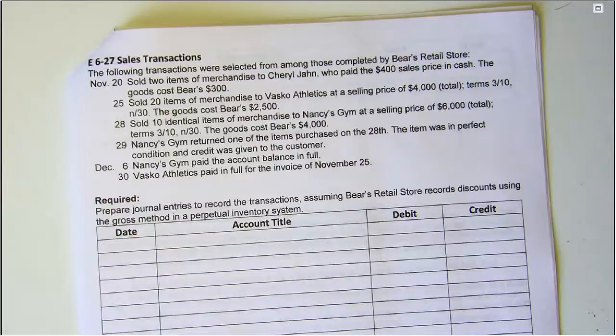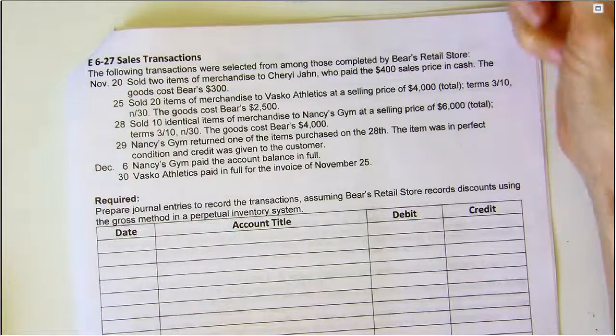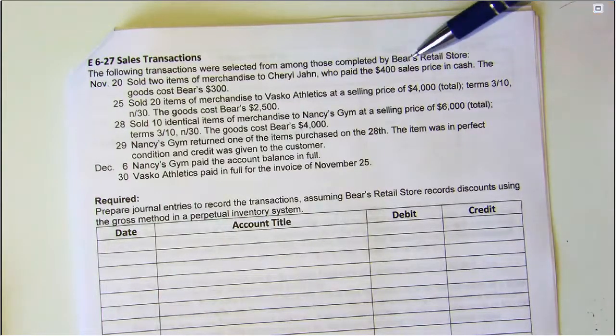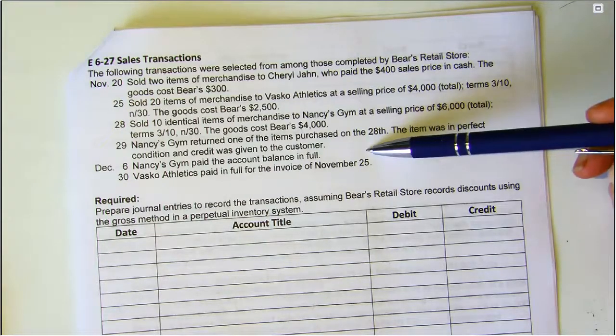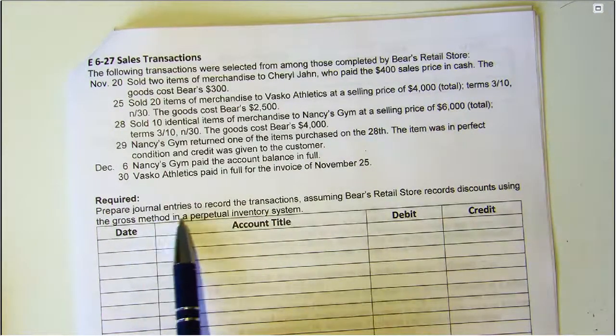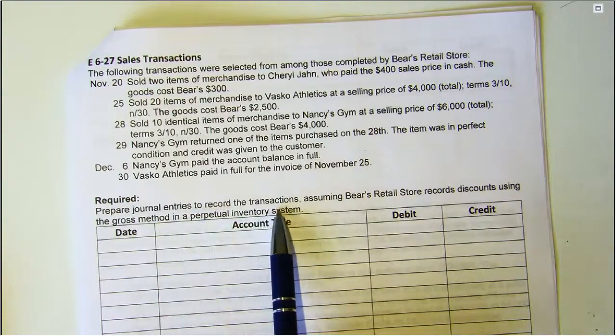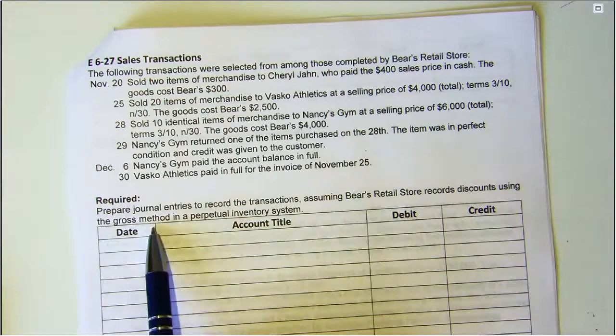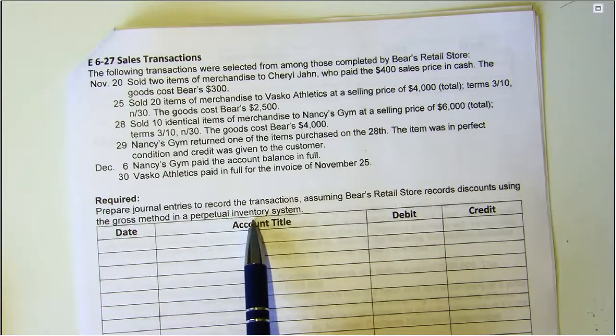Hi, in this problem demonstration, we're going to get a little practice recording sales transactions for merchandisers. Our problem states the following transactions were selected from among those completed by Bear's retail store. Our requirement is to prepare journal entries to record the transactions, assuming Bear's retail store records discounts using the gross method. That's what we've learned, in a perpetual inventory system.